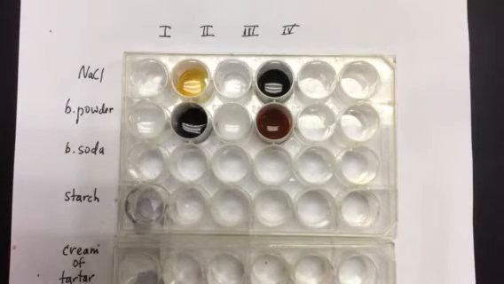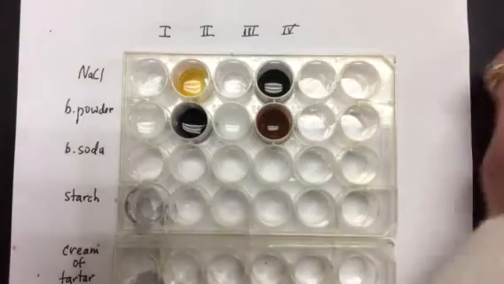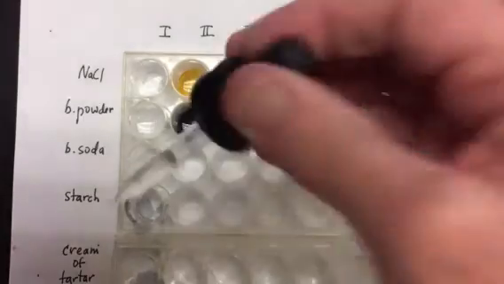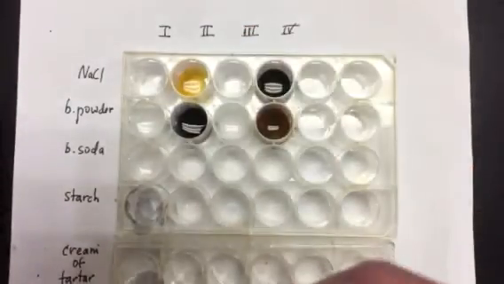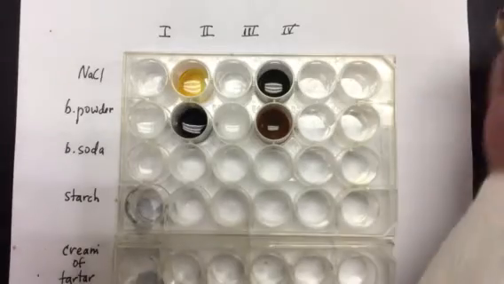This is baking soda. We'll add each of the liquids. Liquid 1, I don't see anything.